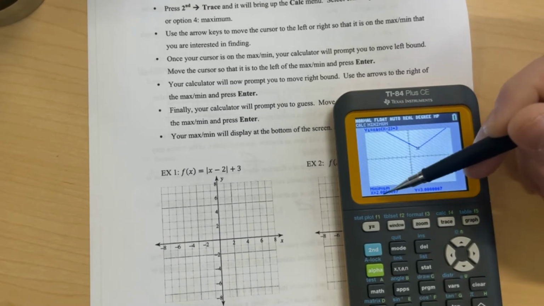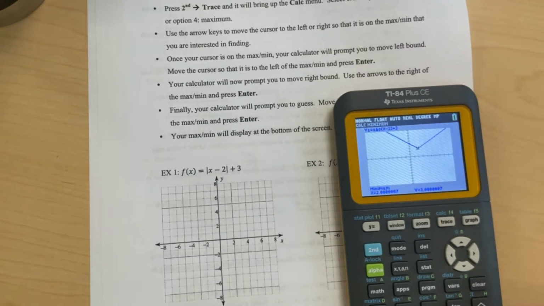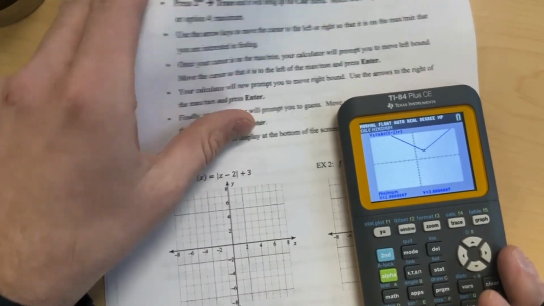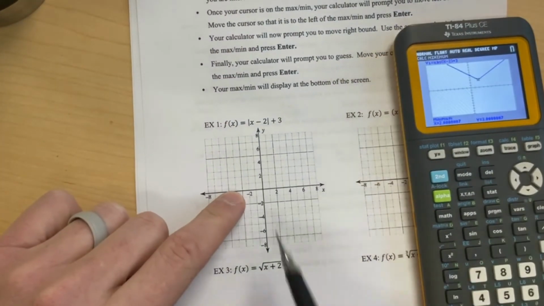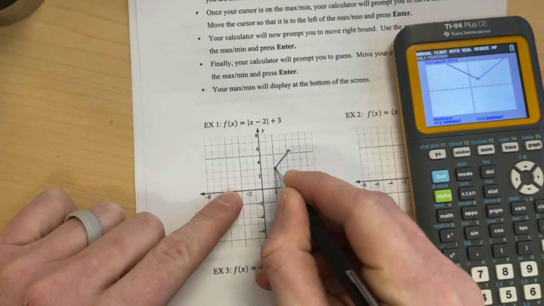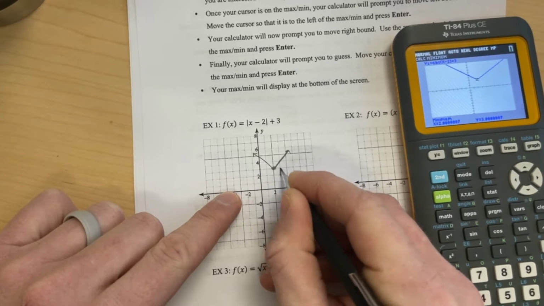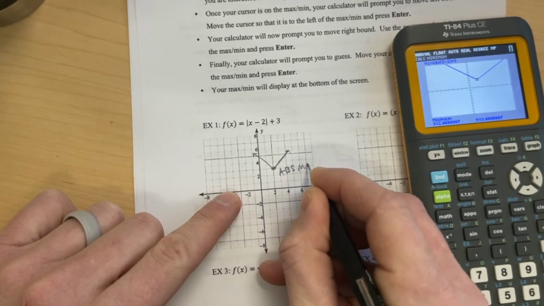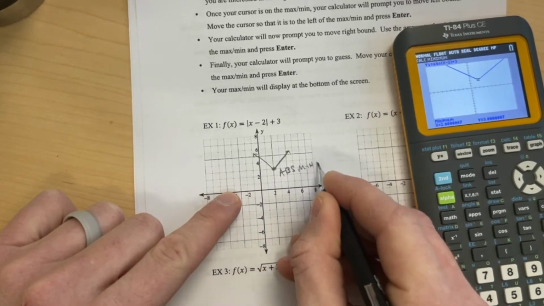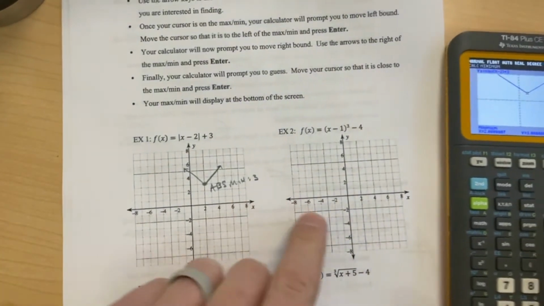This is one of those instances where all those zeros don't really matter. It's just 2, 3. And with our transformations on this, we should know that that would be right. So if we look at this, 2, 3 is where the vertex of this absolute value lives. So that minimum value, the absolute minimum we would say, is at 3.